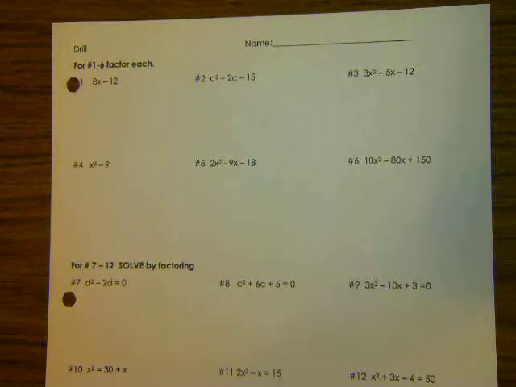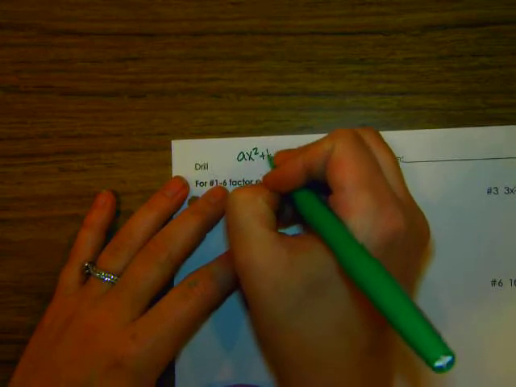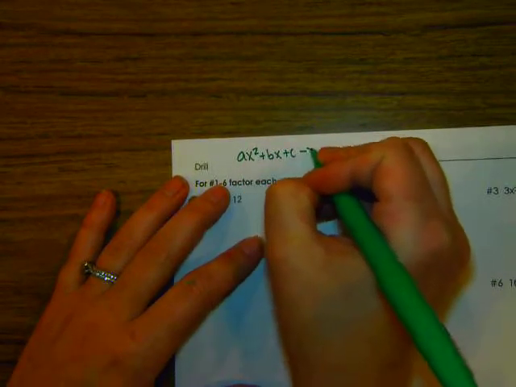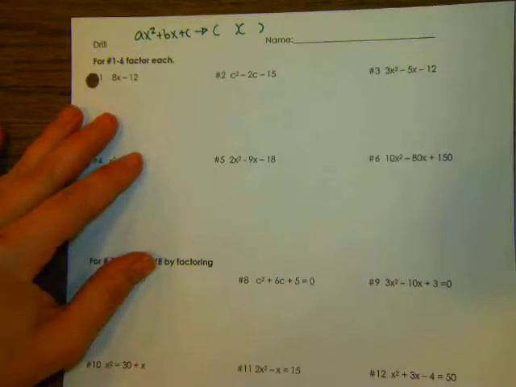Okay guys, so let's go over the drill here. The top part, no equation, so we are just factoring, so we're going to go from standard form, which all these are in, into the intercept form, which is the form with the parentheses, okay? So that's our goal right now.